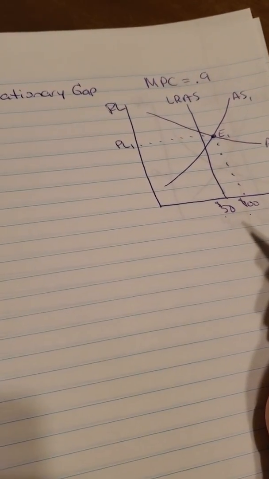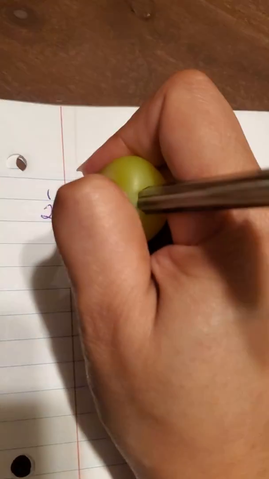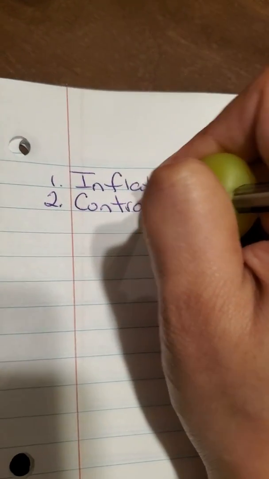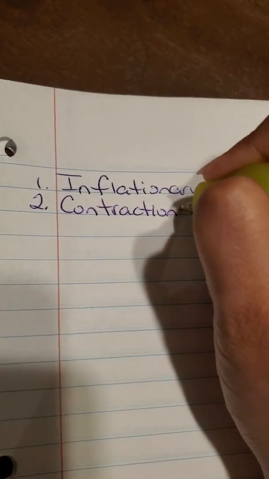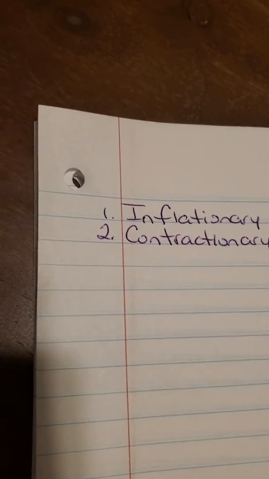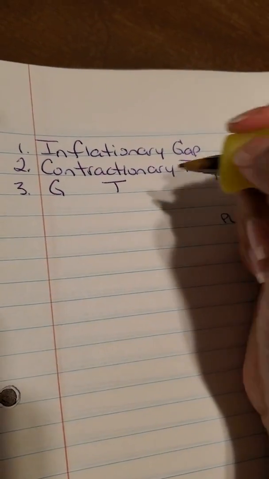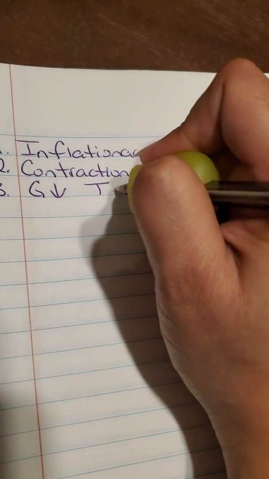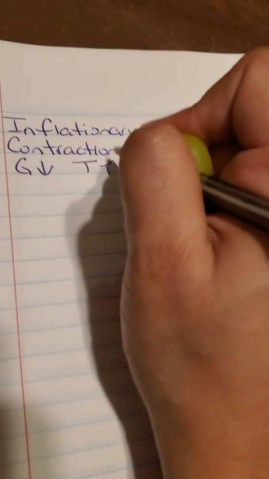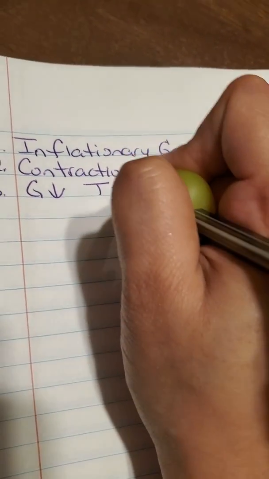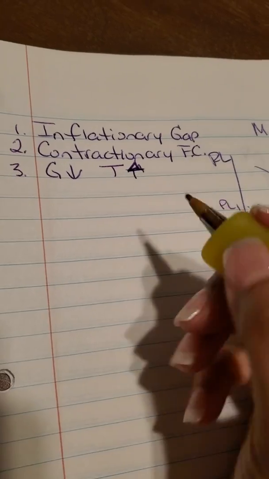What kind of policy do we need for an inflationary gap? We need contractionary fiscal policy. We need to slow things down. And then what do we need to do to government spending and taxation? Again, we need to decrease government spending and we need to increase our taxes.